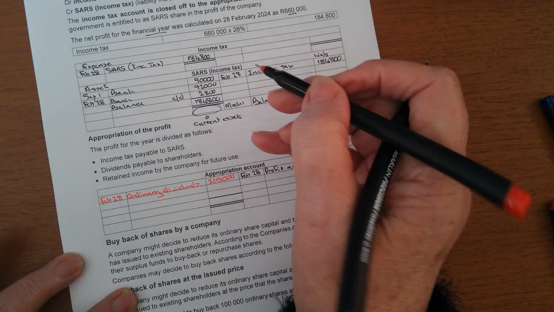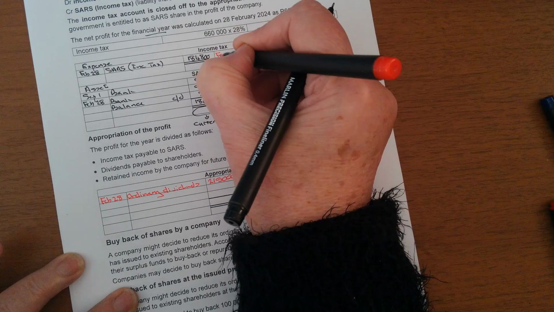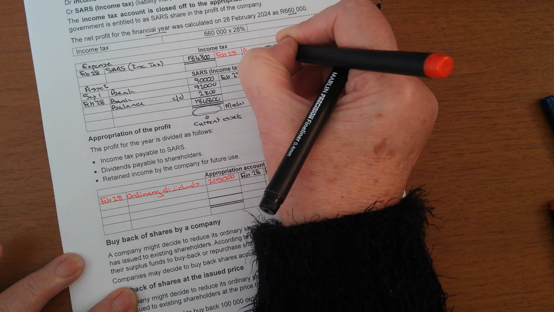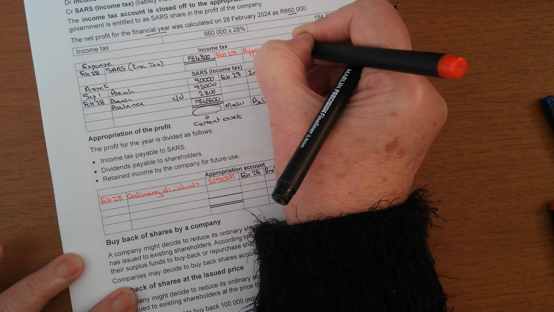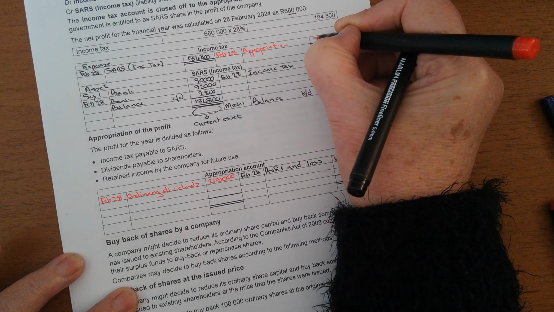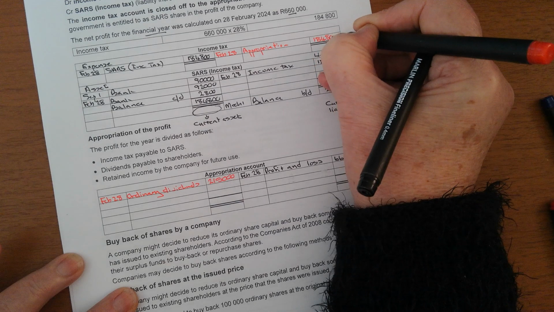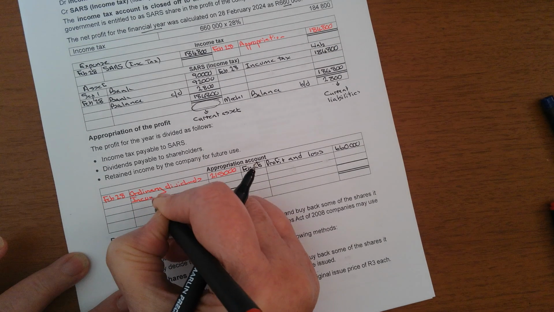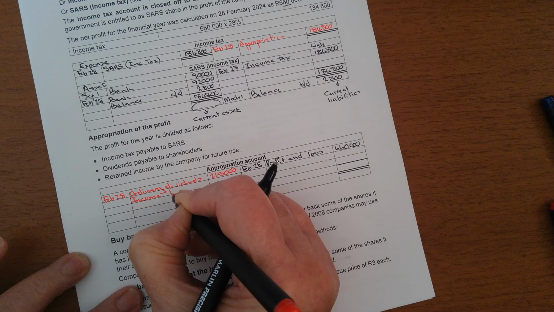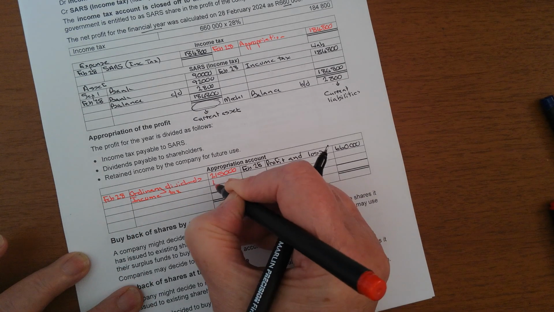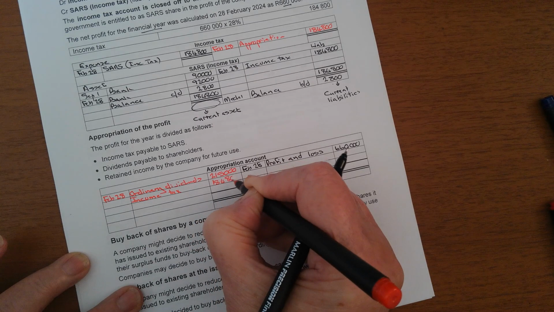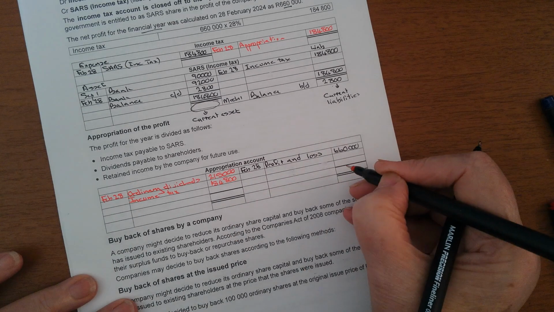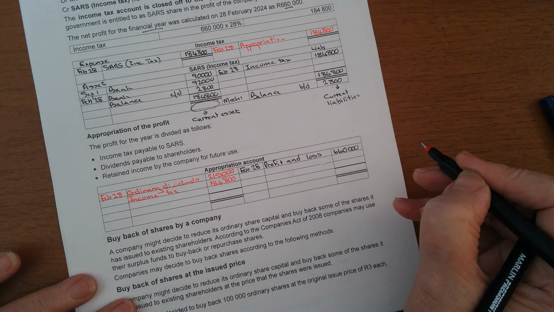Okay, then the income tax must also be paid out of the profit. Income tax is also a nominal account, so we will credit it and transfer it to the appropriation account. 184,800, and I will show that out of this profit, some of the money will be used to pay income tax, 184,800. Then I just balance my account to see what my total is at the end of the year.